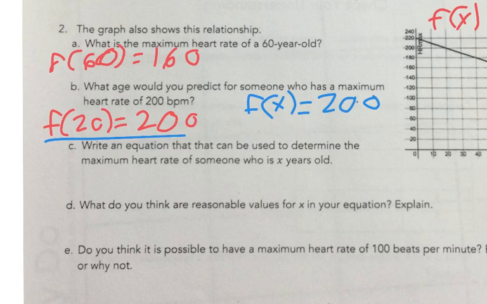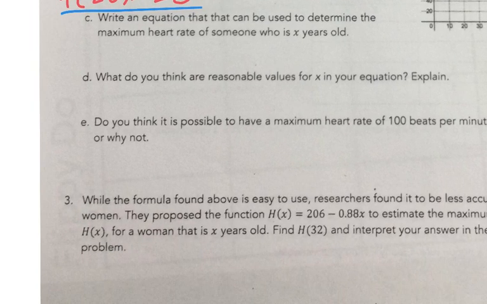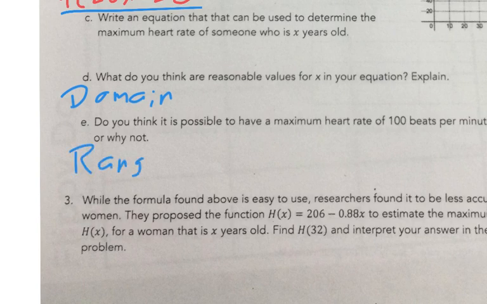Okay, and then on D part, if we're asking for reasonable x values, what is it I'm asking for? For what x values we can plug in? What's another term for that? The domain. Exactly. So this here is a domain question. That's all the possible x values we could plug in. And E is a range problem. Right? We said the range should be between 220 and they say 115. Right? For me, I would have said 105. Right? Because I said you could be 115. But it's still outside of my range.